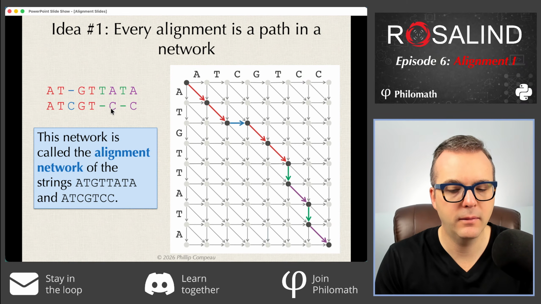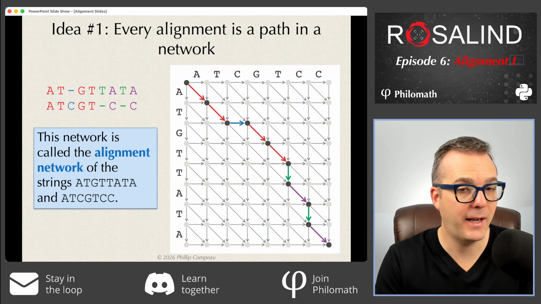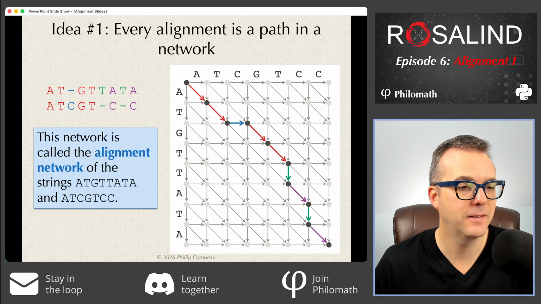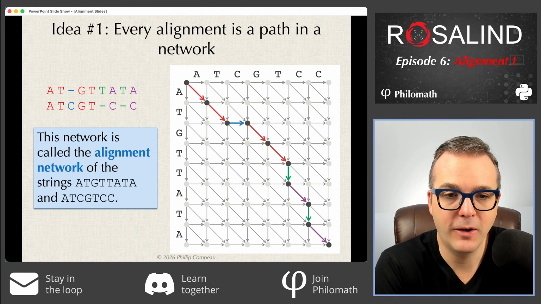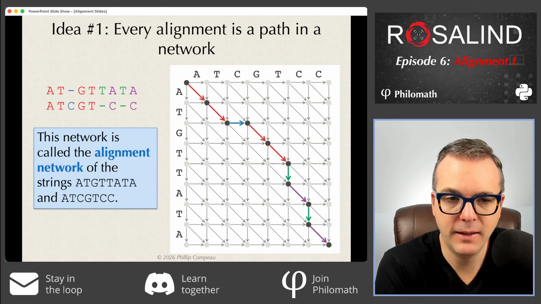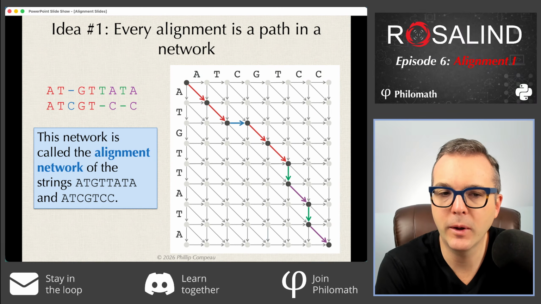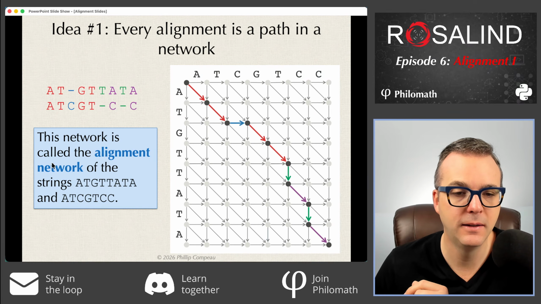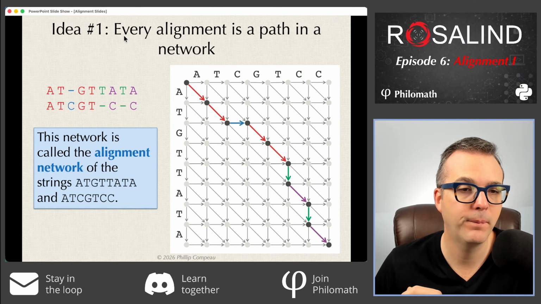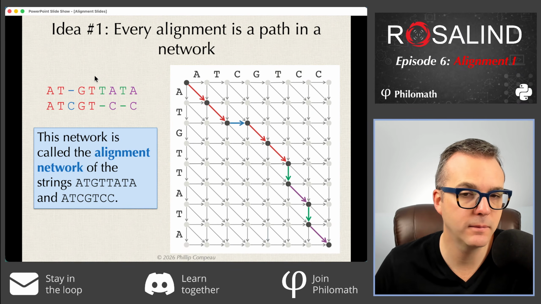If you have any background in bioinformatics, this kind of thing is going to be very familiar. The question is, how is it that we can take an algorithm that takes these two strings as input and then produces a good alignment of the strings?